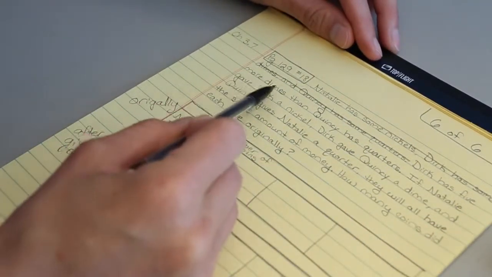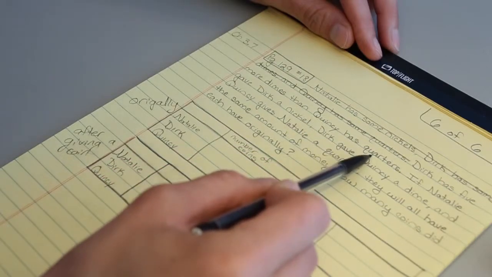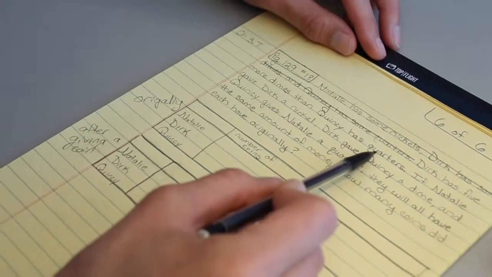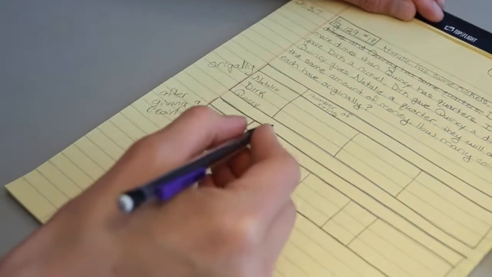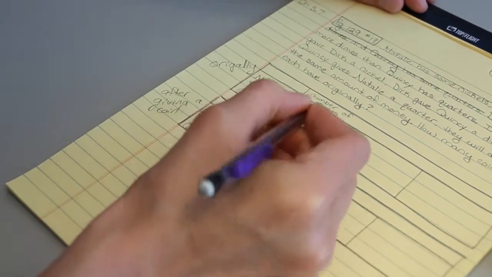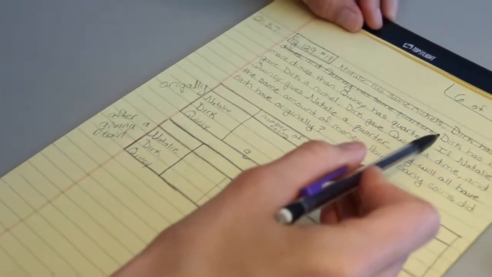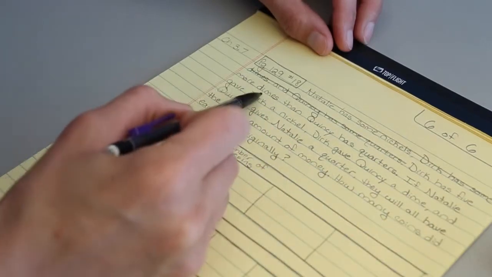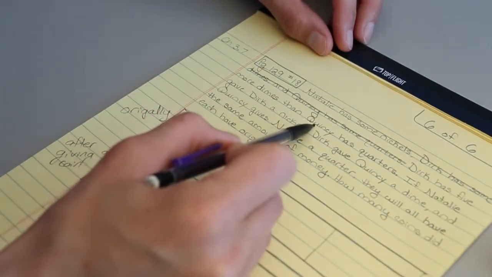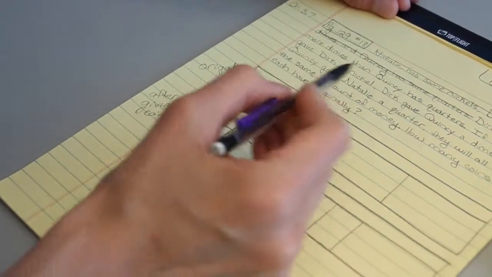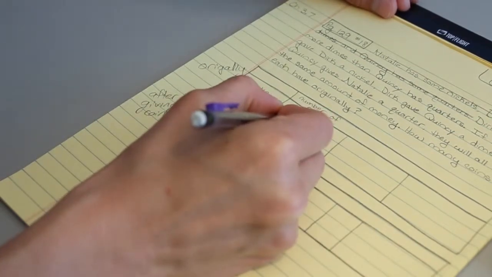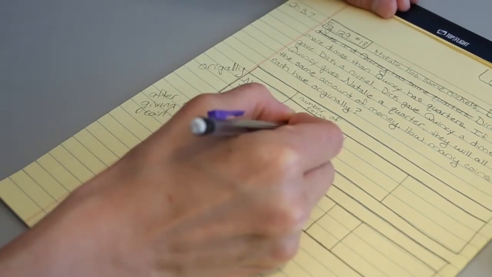Dirk has 5 more dimes than Quincy has quarters. All right, we don't know how many quarters Quincy has, so we're just going to say Q. And if Dirk has 5 more dimes than Quincy has quarters, then Dirk has Q plus 5.